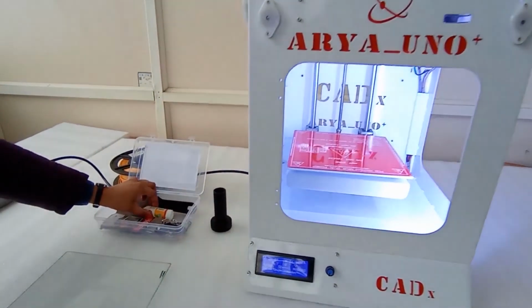Let's find out how to place bed before preheating of 3D printer. Put the Fevicol on the glass bed.